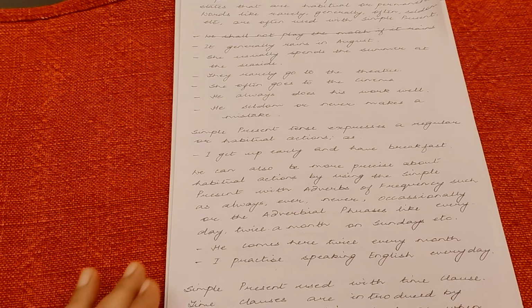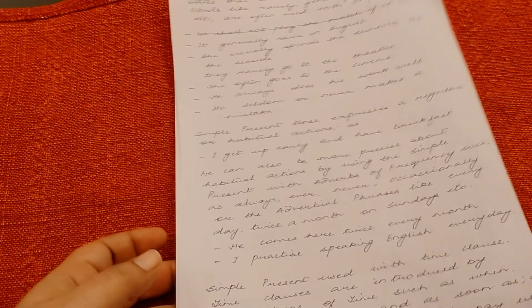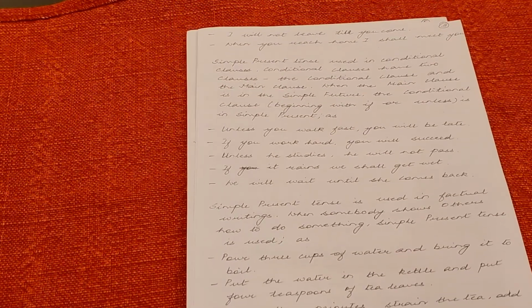The next usage is simple present used with time clauses. Time clauses are introduced by conjunctions of time, such as when, while, until, after, as soon as, etc. Examples under this: when you come to Mumbai, pay us a visit. Wait there until I come back. I will not leave till you come. When you reach home, I shall meet you.